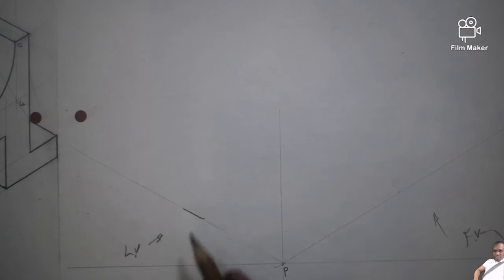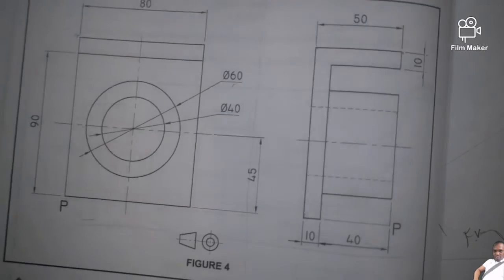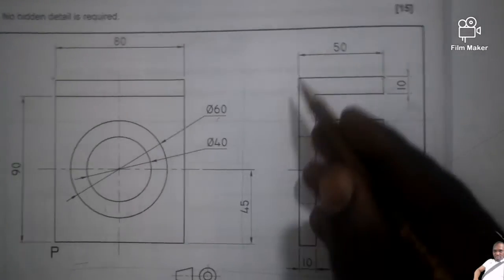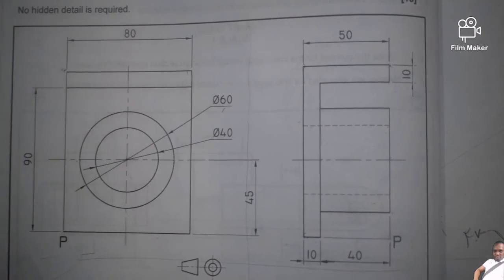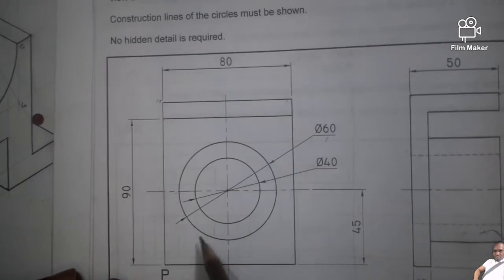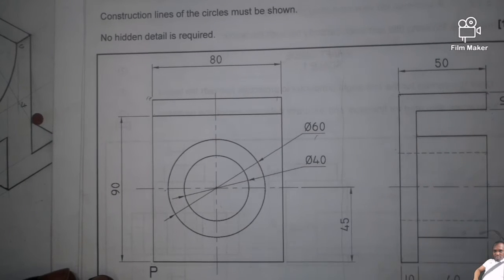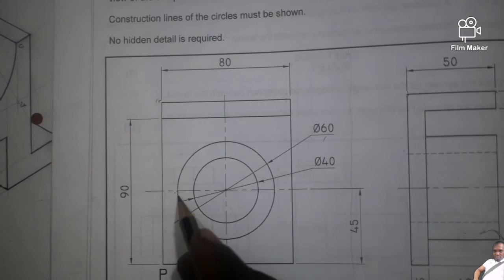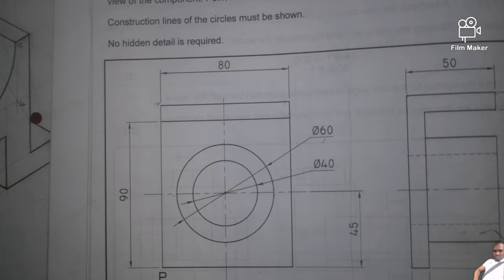You understand? So from here till there is 10 millimeter. Where my 10 ends, I see a vertical upgoing line with a height of 90 millimeter.